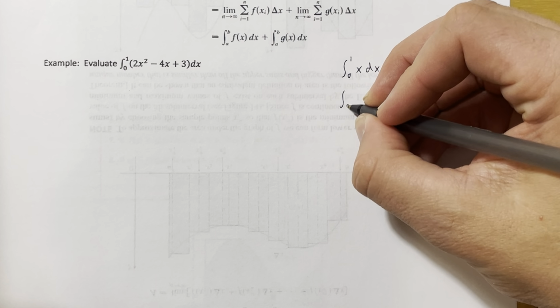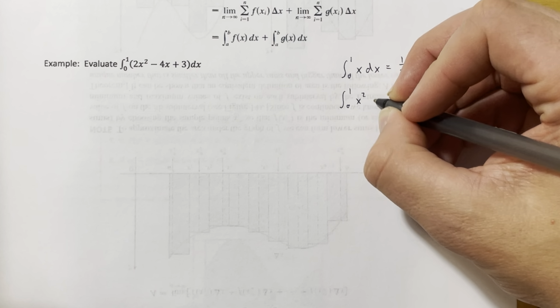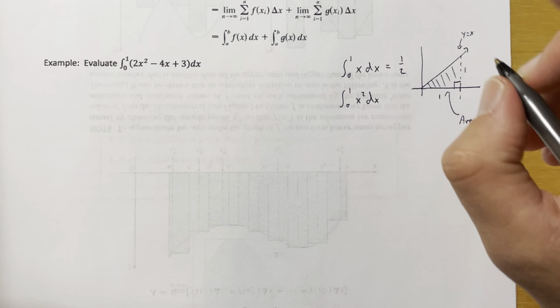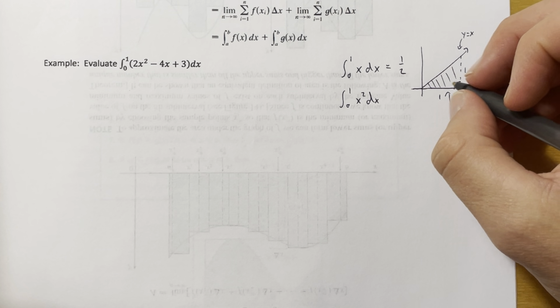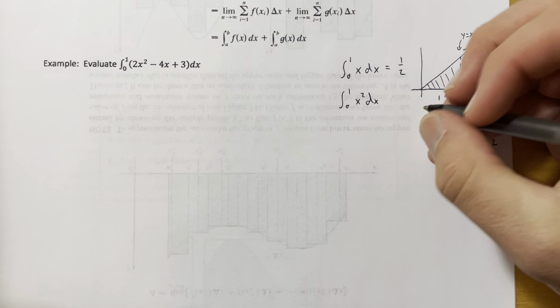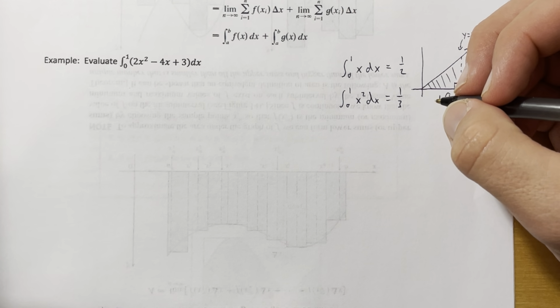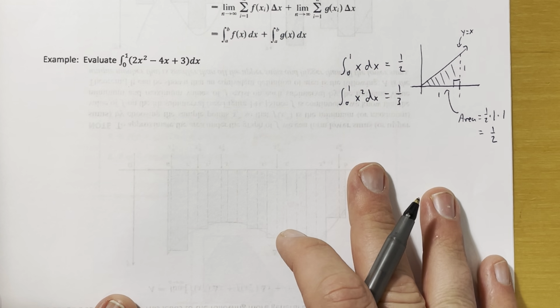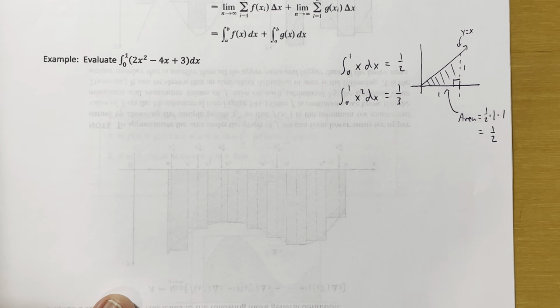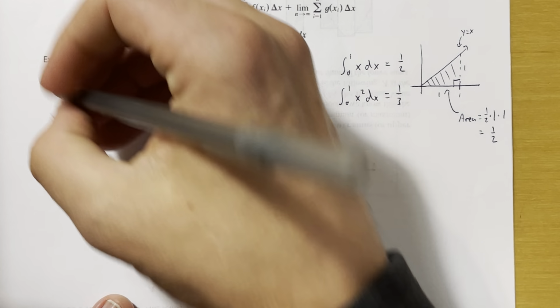The other thing I need is the integral from 0 to 1 of x squared dx. We evaluated this in section 5.1. We've already done this one. We found that it was 1/3. Okay? I need those results. So now let's use our properties to evaluate this integral.